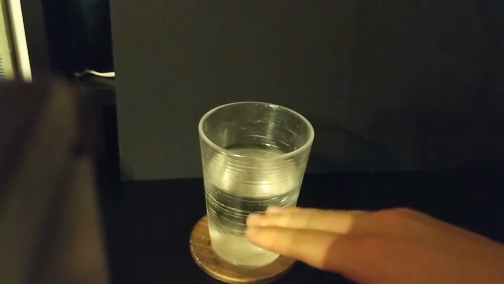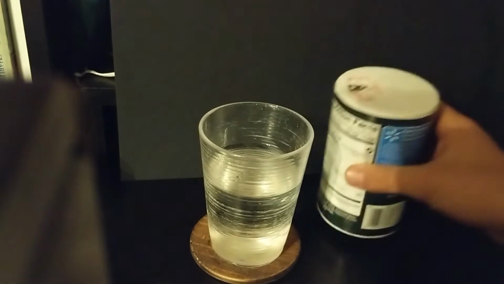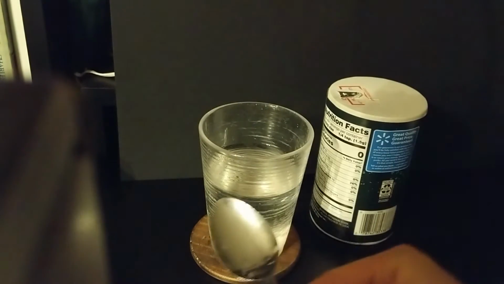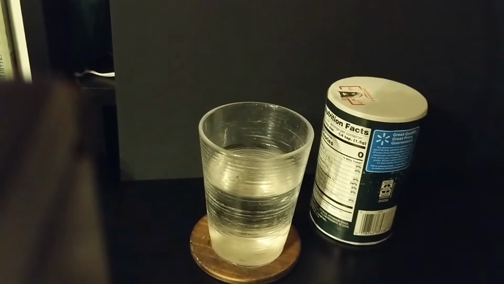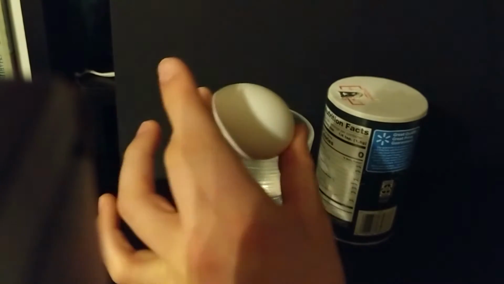Alright, so what's this experiment that I'm talking about? So what we're going to need is a glass of water. I filled this about 3/4 of the way full, but you just need to make sure that it won't spill over. I would recommend having paper towels just in case that happens. I have got some salt here. I have a spoon, and I have an egg.